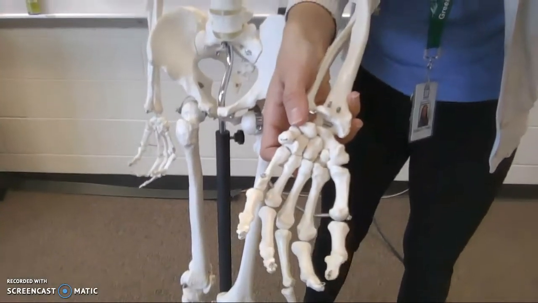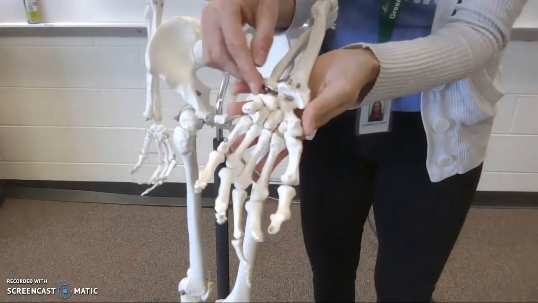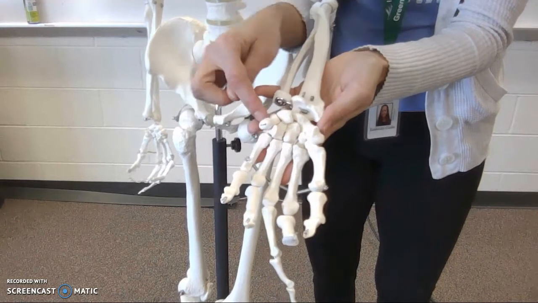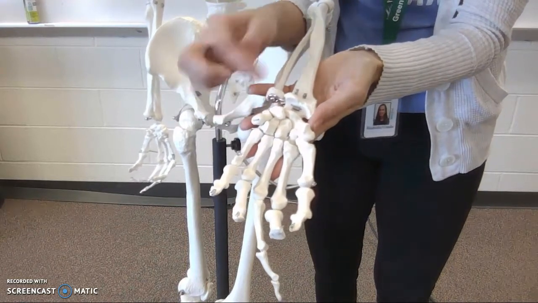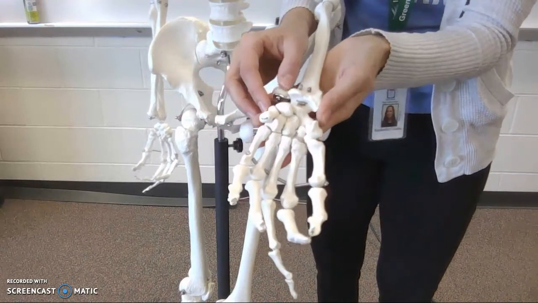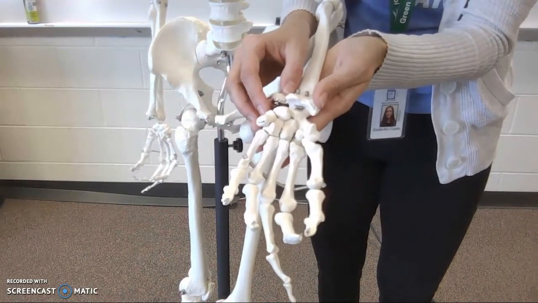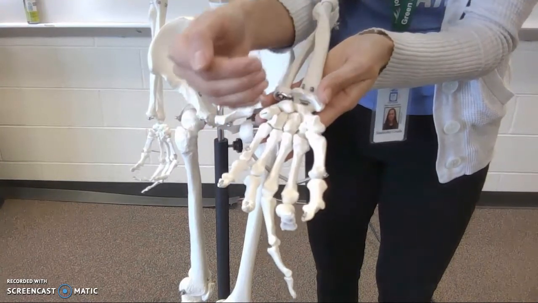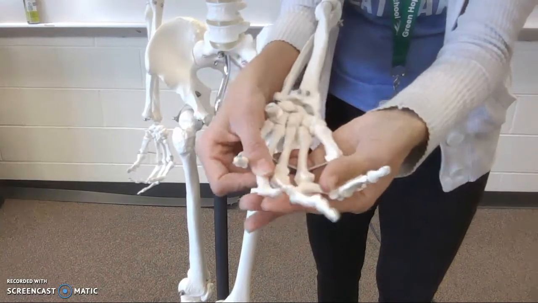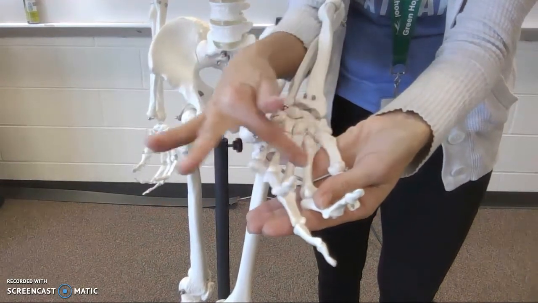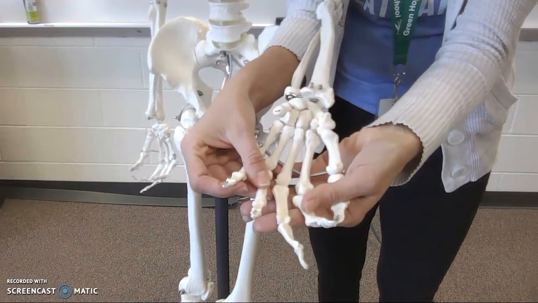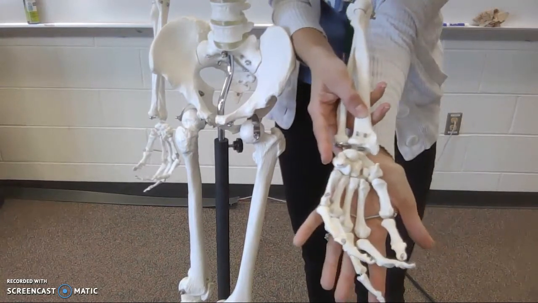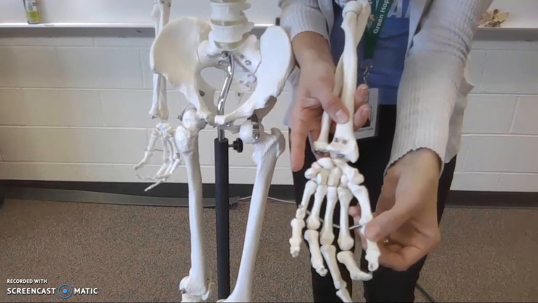Looking down now into the wrist and hand, this collection of short bones here are our carpal bones. They each have a name, but we don't have to know each individual name for this class. We just need to know that these short bones are the carpals. Beyond the carpals, our first row of long bones are our metacarpal bones. If you are looking at the skeleton in the standard anatomical position, the thumb is going to be lateral.